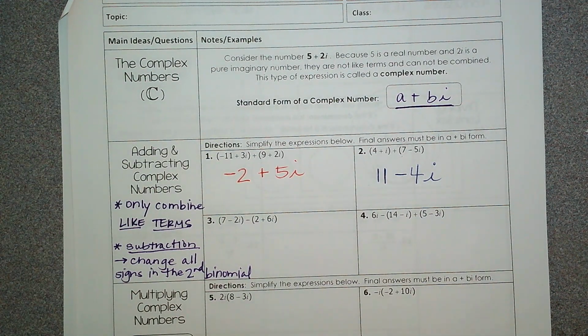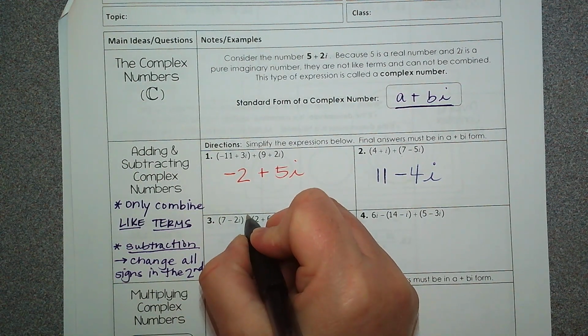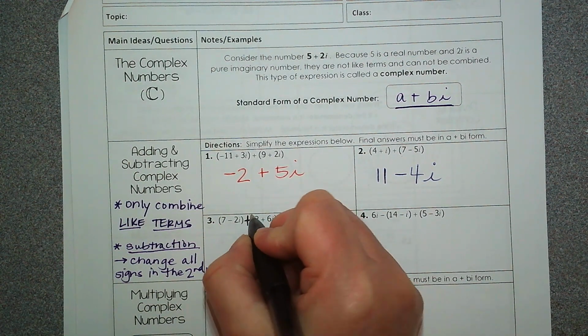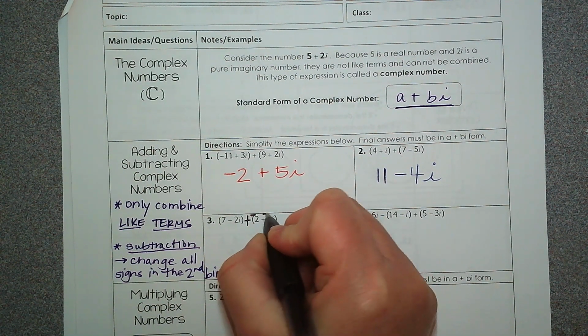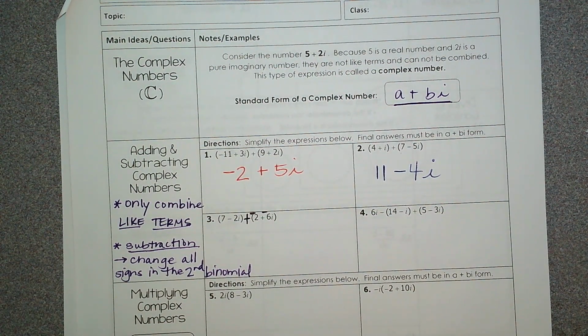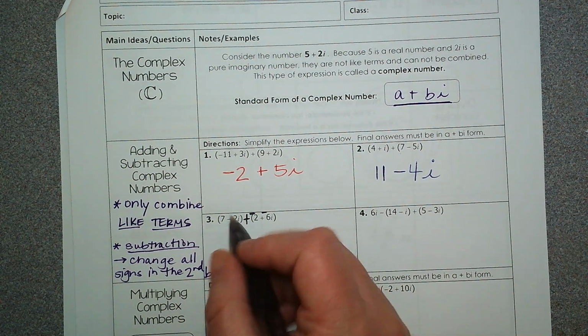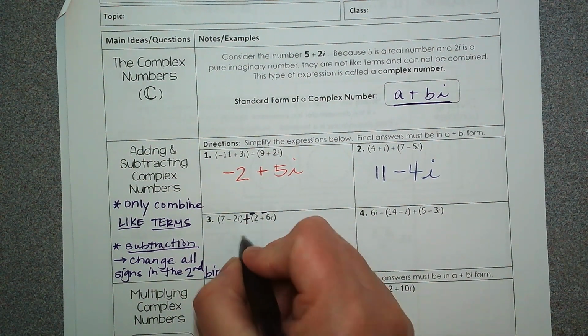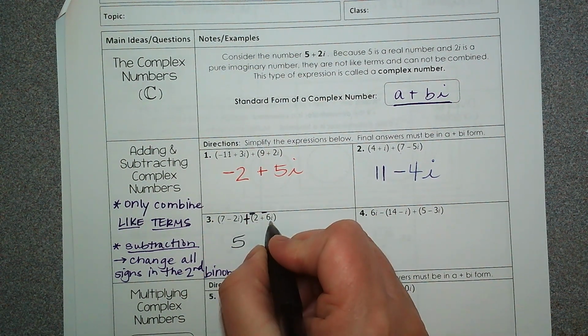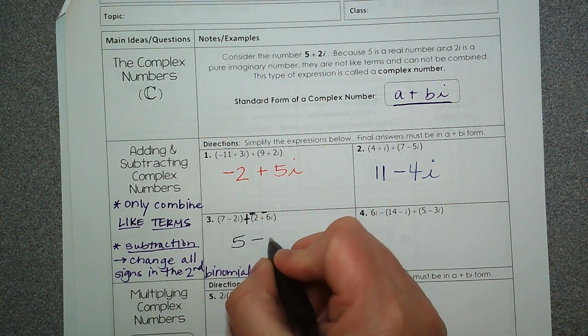Number 3, we have to change all the terms in the second binomial. So I'm going to change subtraction to addition, change 2 to negative 2, and 6i to negative 6i. If they were already negative, you would have to change them to positive. And then combine like terms. 7 minus 2, negative 2i plus negative 6i.